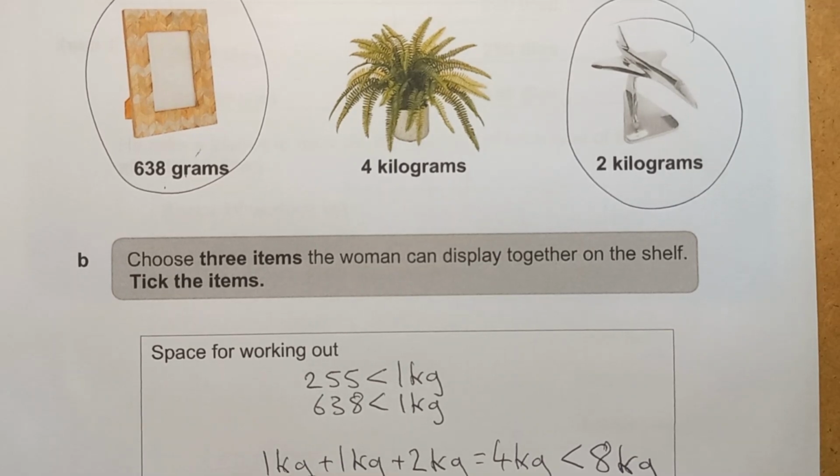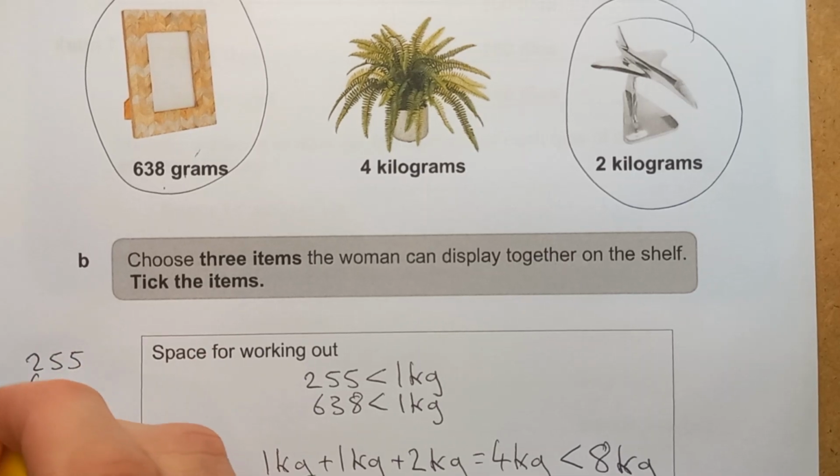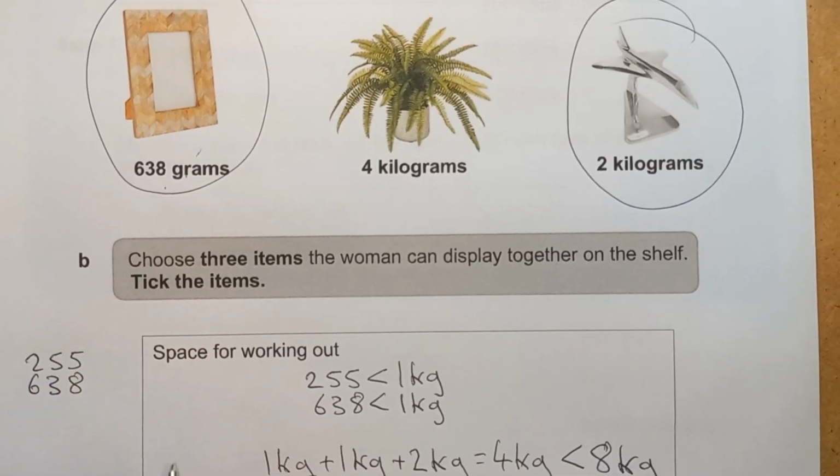What you could, if you wanted to do it differently, we could work out the exact grams. So we could say, let's do this over here. We could do the 255, 638, and the 2 kilograms we're saying is 2,000.